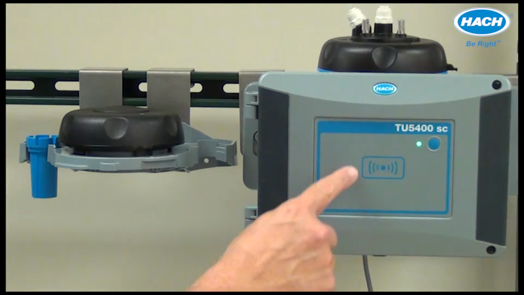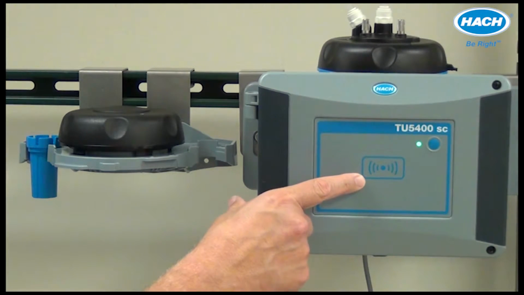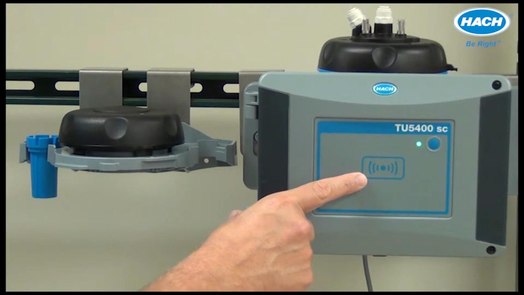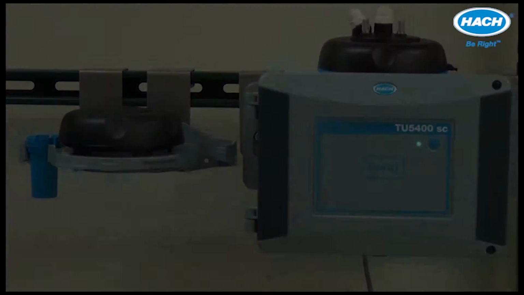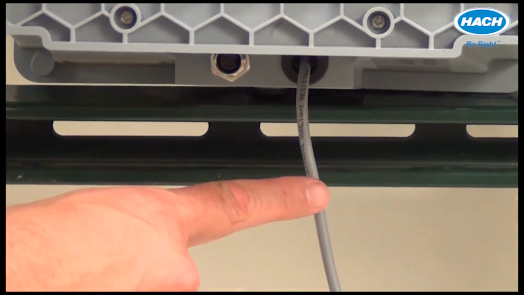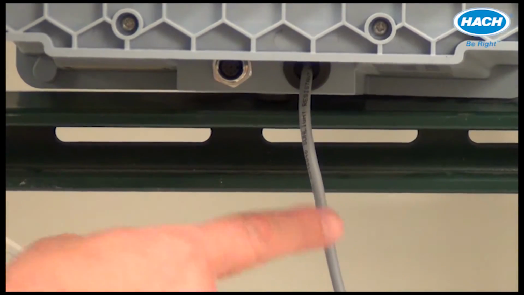In addition, the TU5300 and 5400 may be configured with an RFID module used to receive and transmit information and data. The sensor cable provides connection to SC controllers such as the SC200 or SC1000.